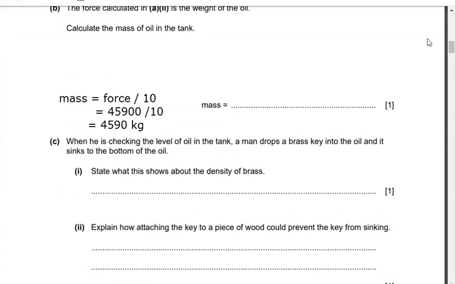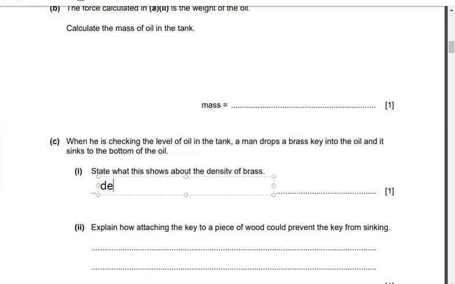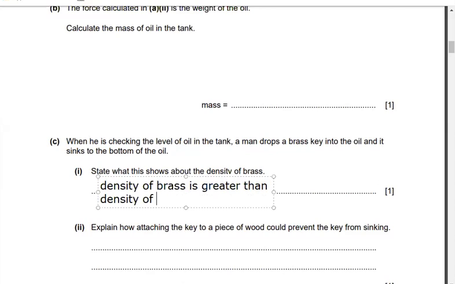I'll clear all the drawings. Okay, and what we can write over here is the density of brass is greater than the density of oil. Clear? Any doubt?